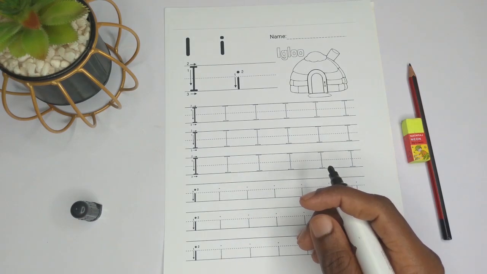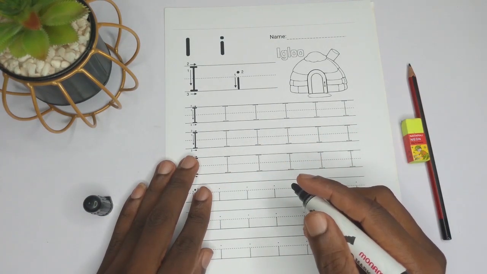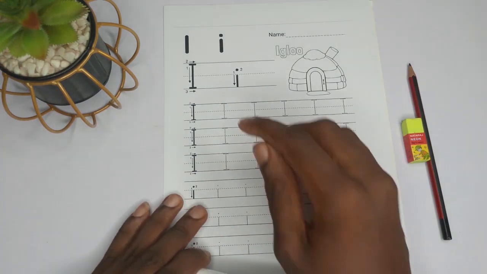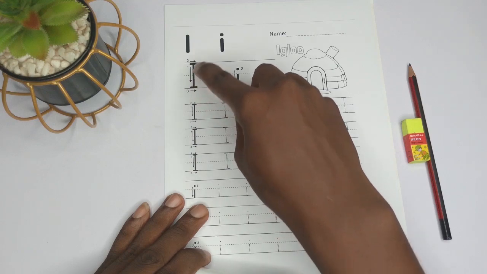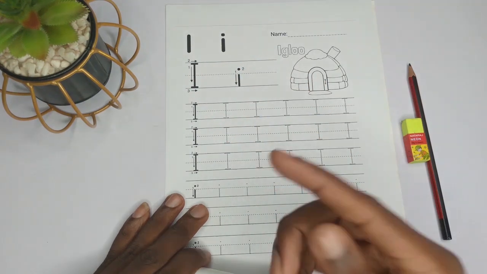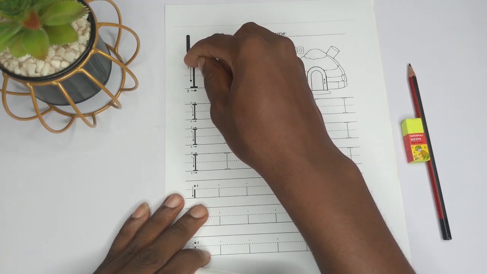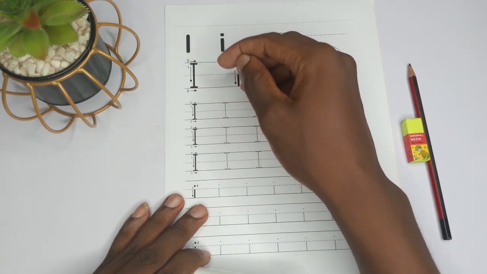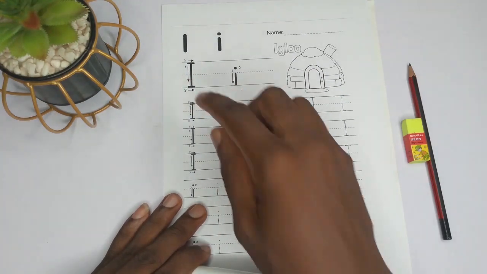Right, so to write I in the English language, it's very easy. The first thing you do is to draw a straight line touching the first and then the last guideline. Draw a straight line. Then the second thing you do is you draw a very small short line on the first guideline, a very small horizontal line, then a very small one on the bottom or the last guideline as well.